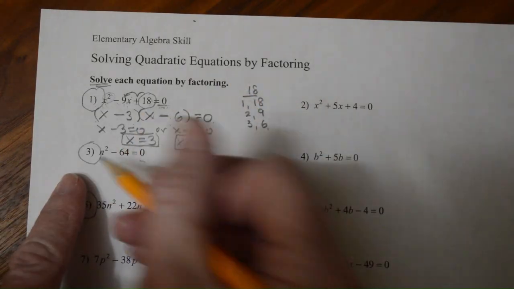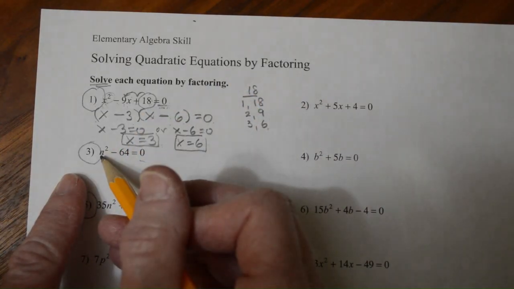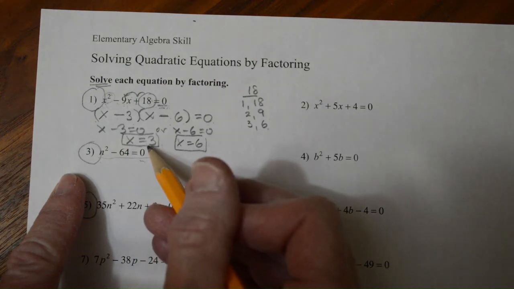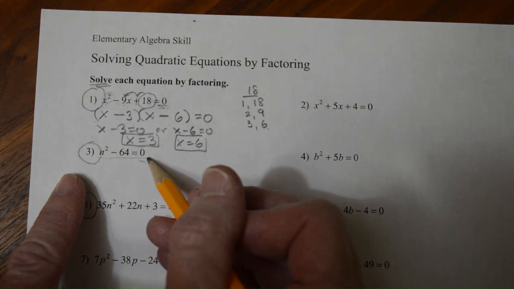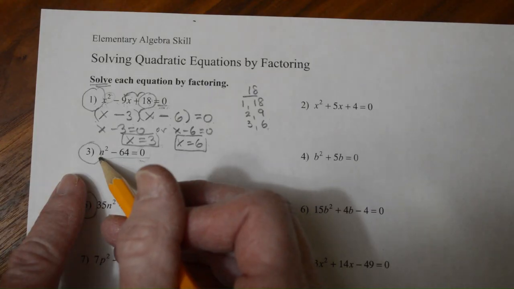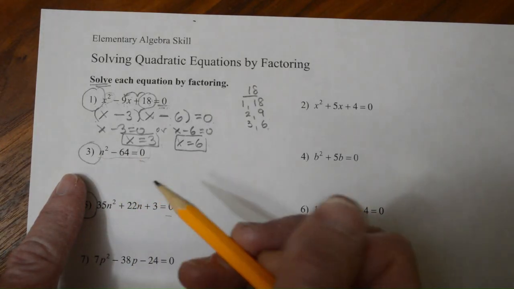Okay, so then let's look at number 3. All right, so again, I have an equation. It's set equal to 0. I'm happy about that. I want it set equal to 0. So now what I have to do is just say, all right, how am I going to factor this?